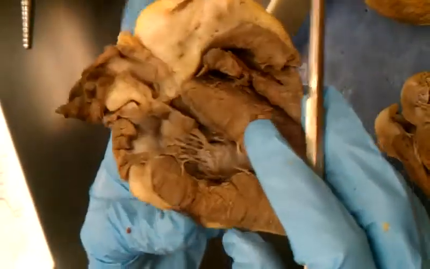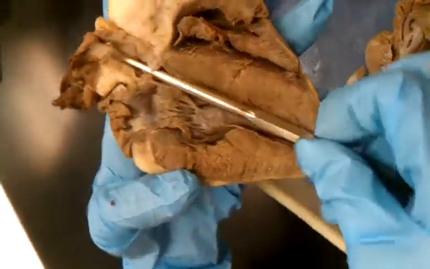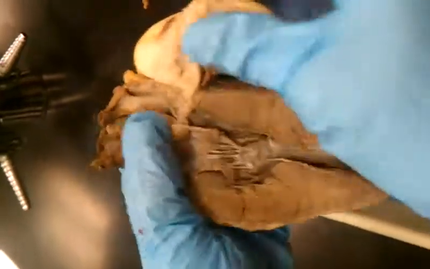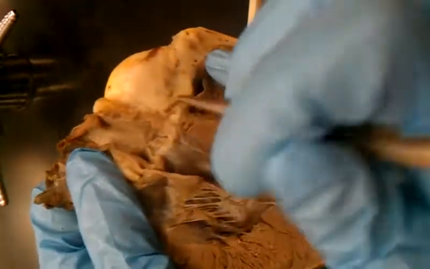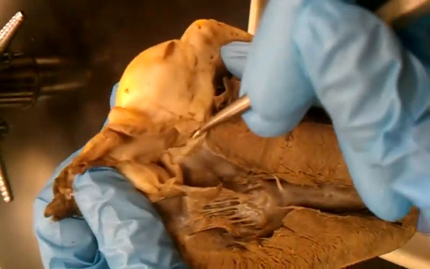Coming from the left ventricle, going out the aorta this way, you have the aortic semilunar valve. And this is parts of that right here. The semilunar valves are like flaps of tissue.